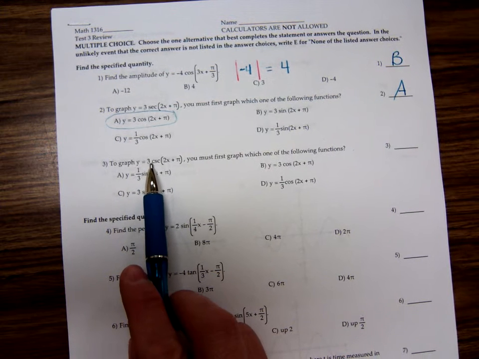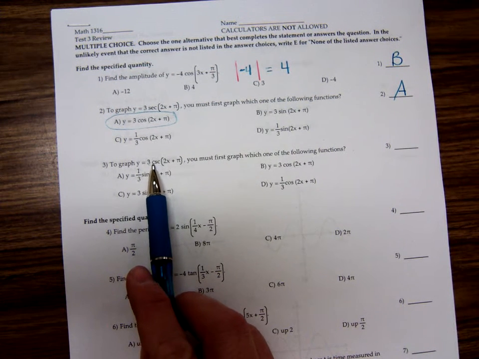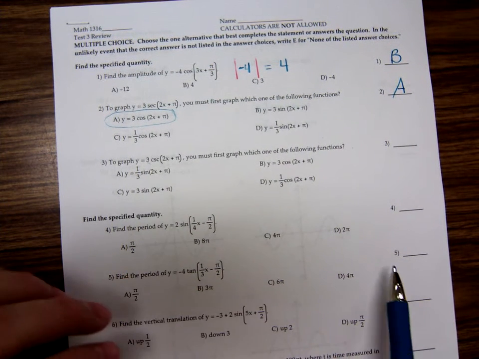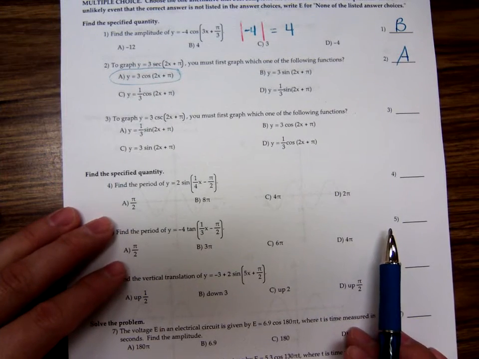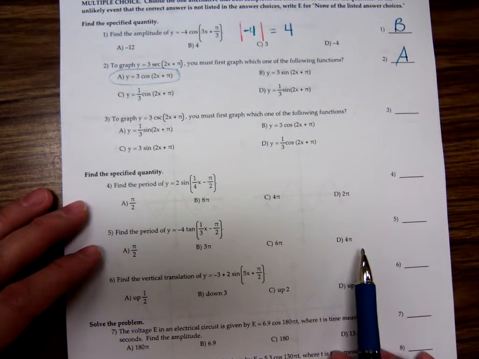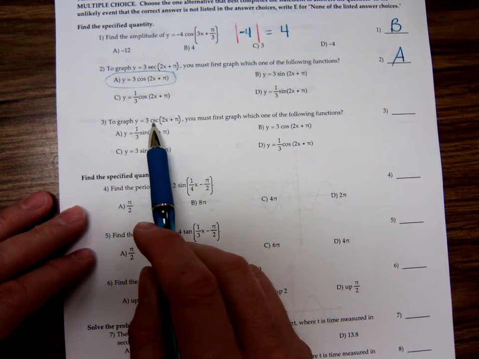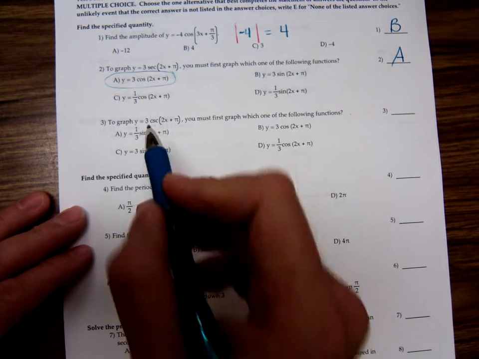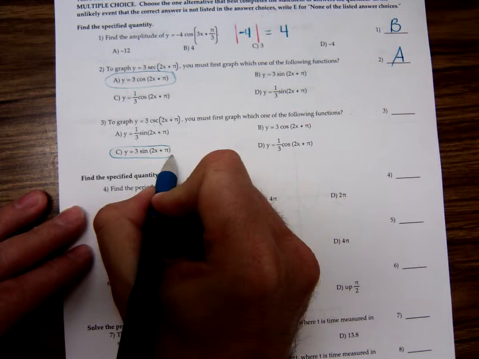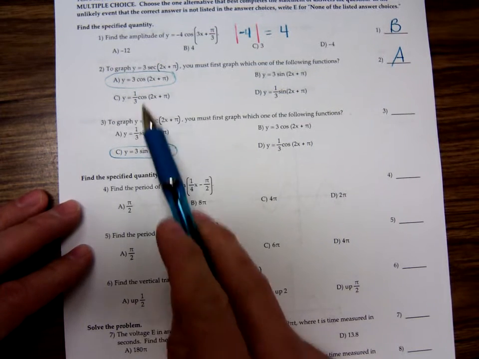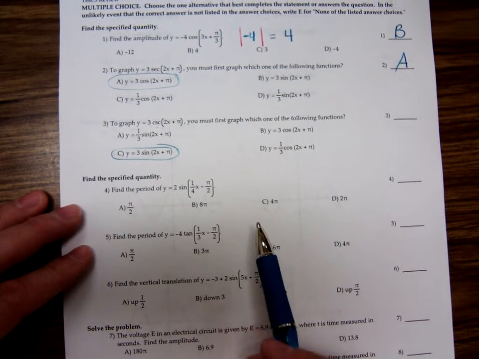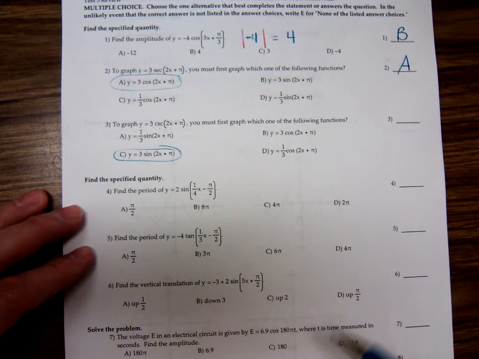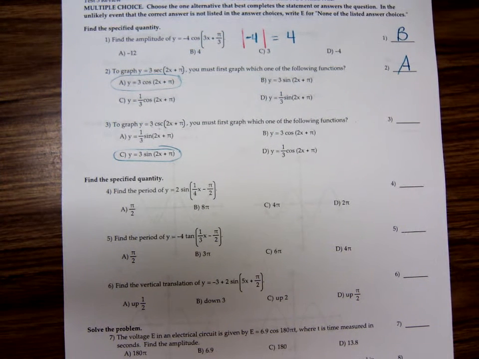And here's the matching problem asking about cosecant. Well, to graph y equals 3 cosecant 2x plus pi, the reciprocal of cosecant is sine, so you graph this. Now once you're through graphing the sine or cosine curves, remember what you do. You draw the vertical asymptotes wherever the graph crosses the x-axis, and then you draw in those reciprocal curves.